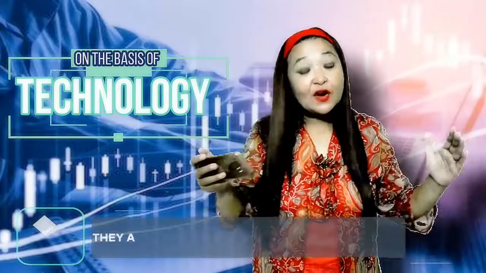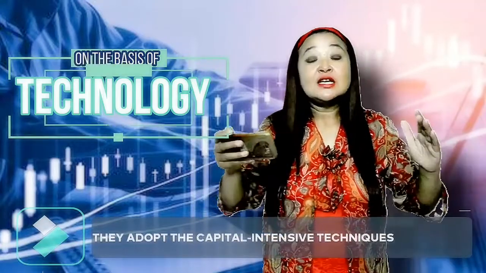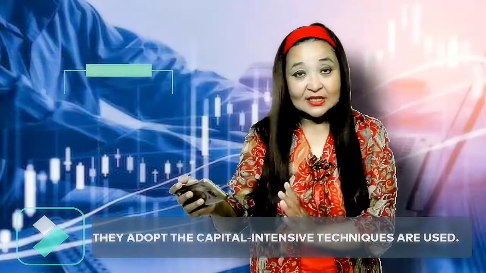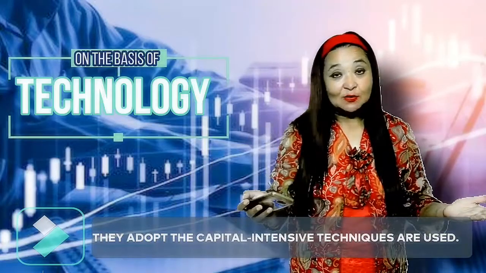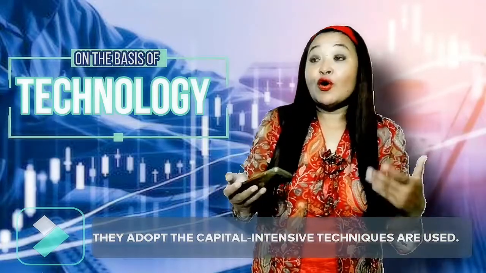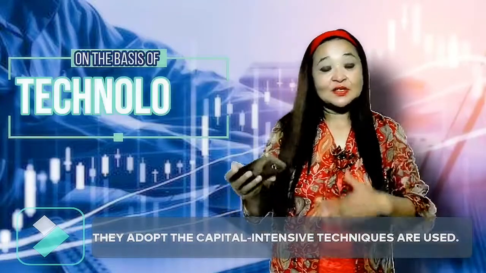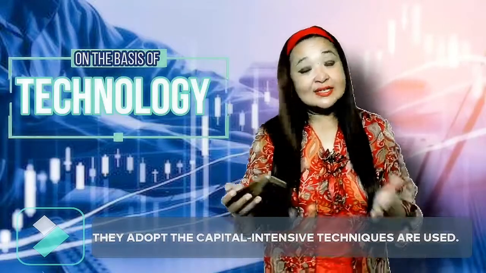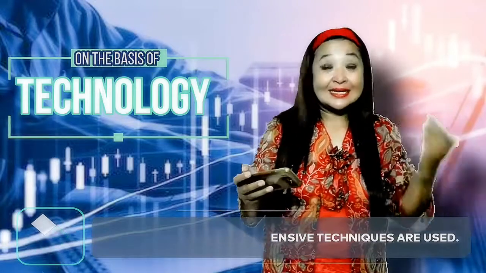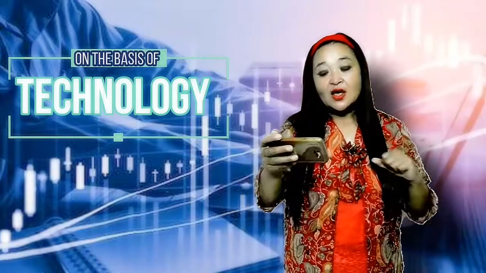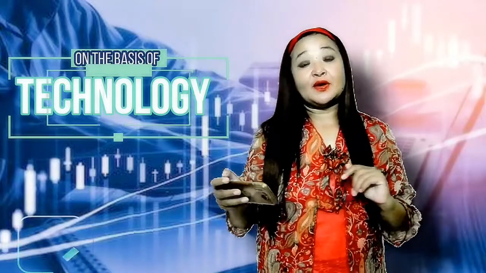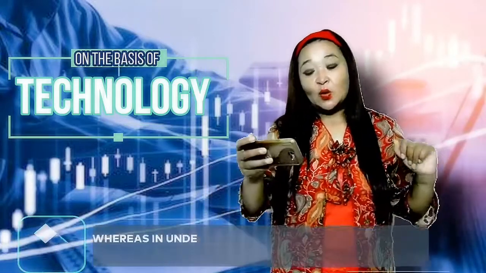Mostly, in a developed economy they adopt a capital intensive method. What is a capital intensive method? A method where more of the capital is utilized and less of the labor is utilized. That means more machines are utilized than human labor. So this technique is utilized mostly in developed economy.